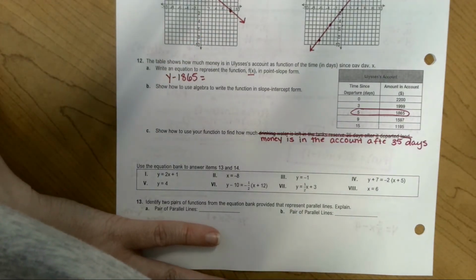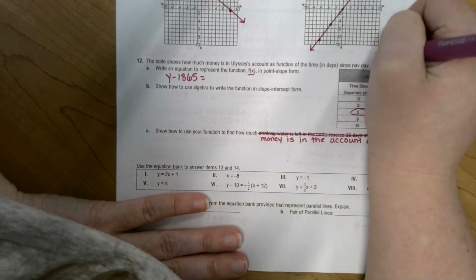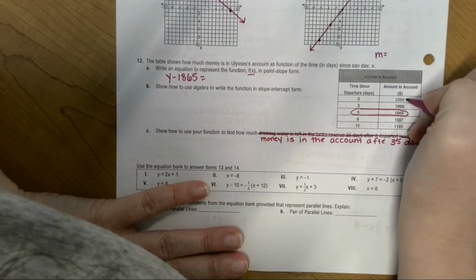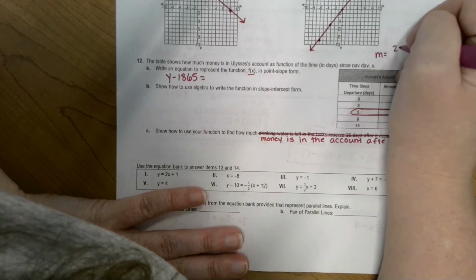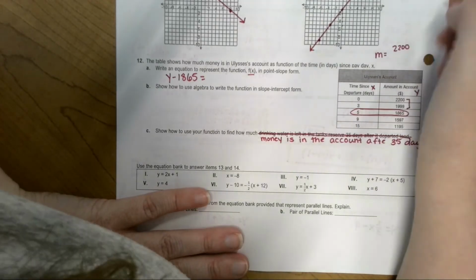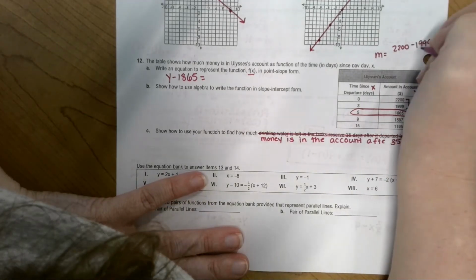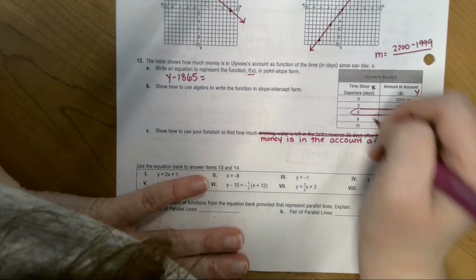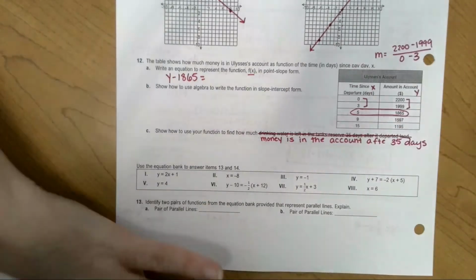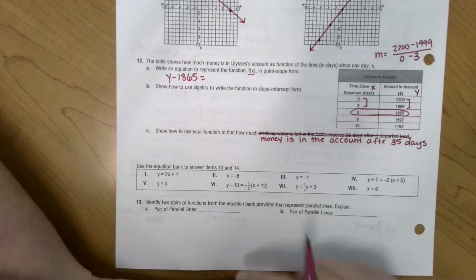I don't have my slope. So to get my slope, let's do this right here. We have to subtract our x's and y's. So let's do 2200. This would be my y's and this would be my x's. So 2200 minus 1999. And then we're going to also subtract 0 minus 3. And that makes sense because we should have a negative number since my money is decreasing.